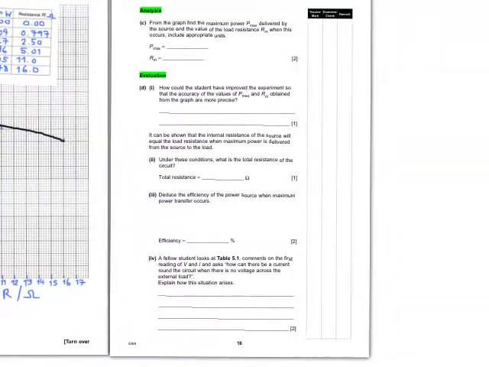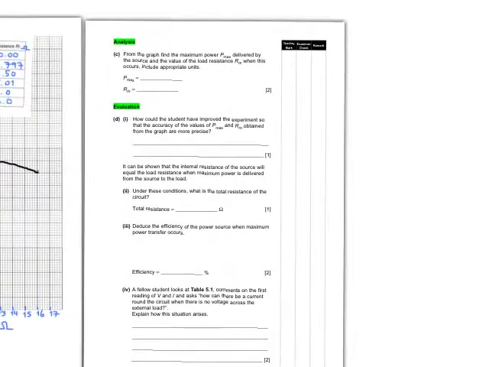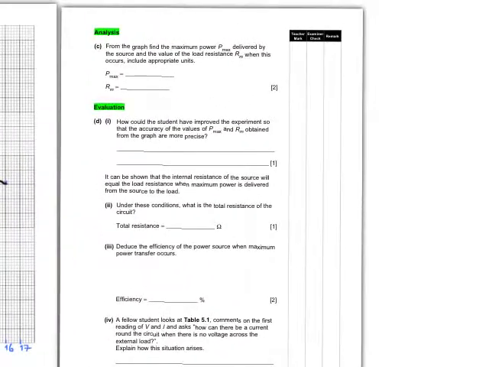Okay, now let's move on to the last section, the analysis and evaluation. So from the graph, find the maximum power delivered by the source and the value of the load resistance when this occurs. Include appropriate units.